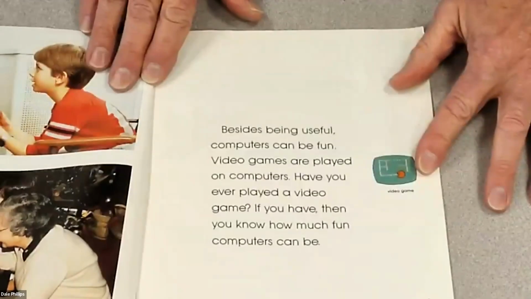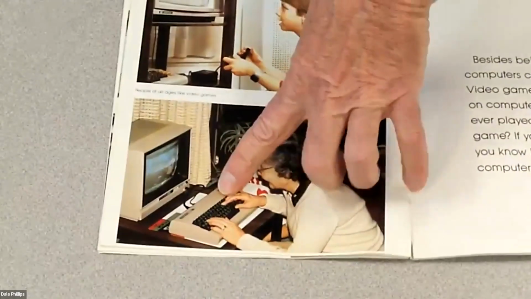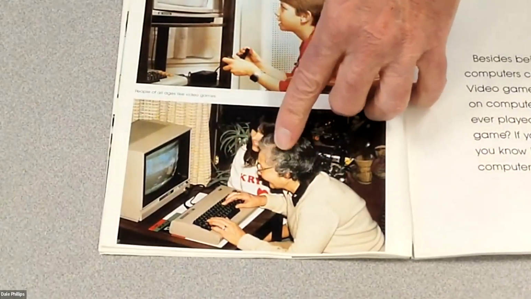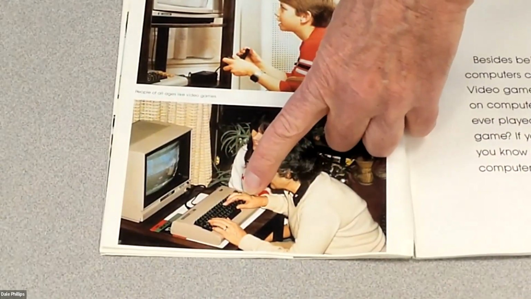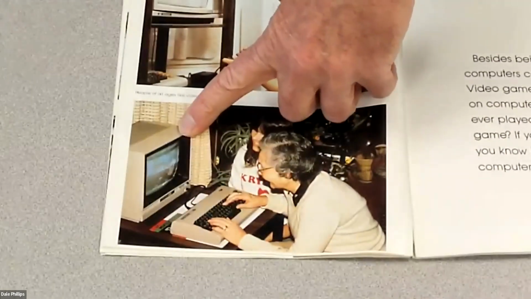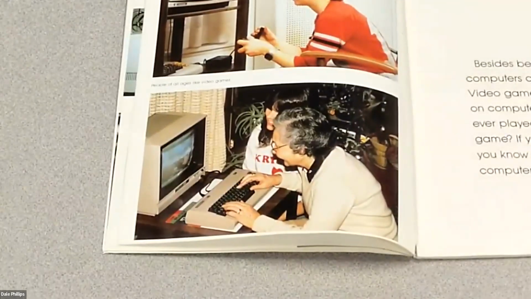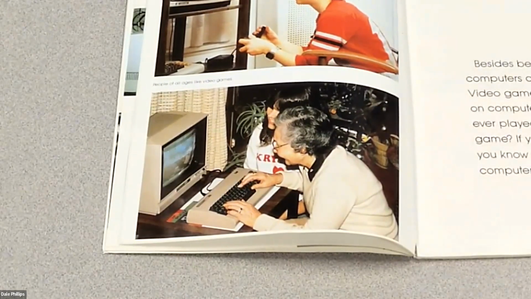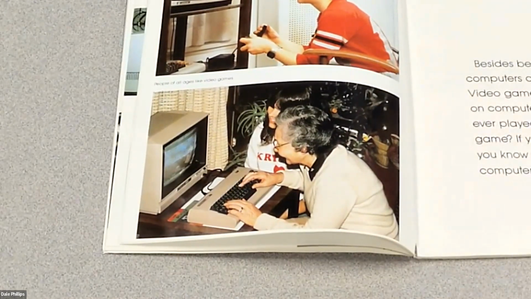Okay. And then this is an example of a Commodore 64. And these were fun little machines. They were actually color, and you could program games, and you'd again save it to disc or cassette tape. It was so slow.